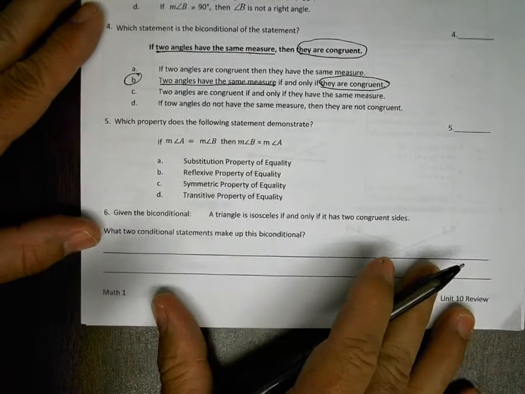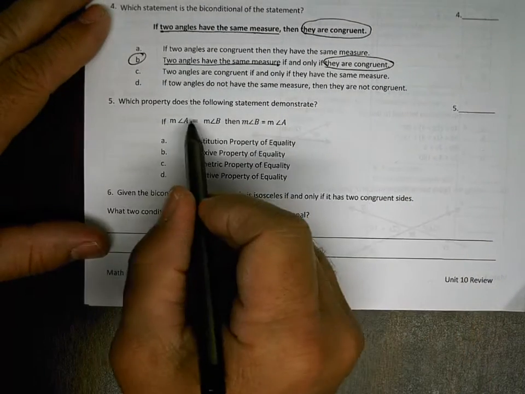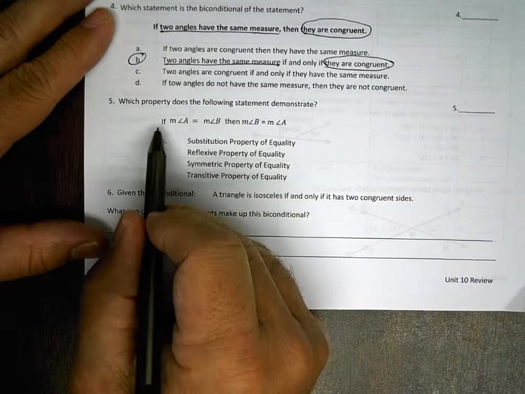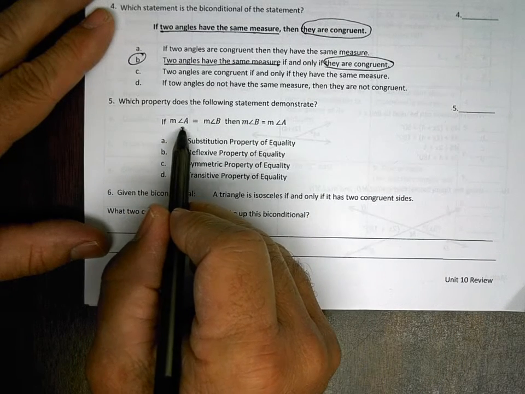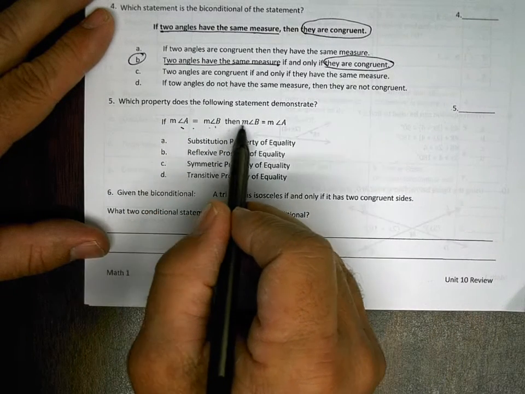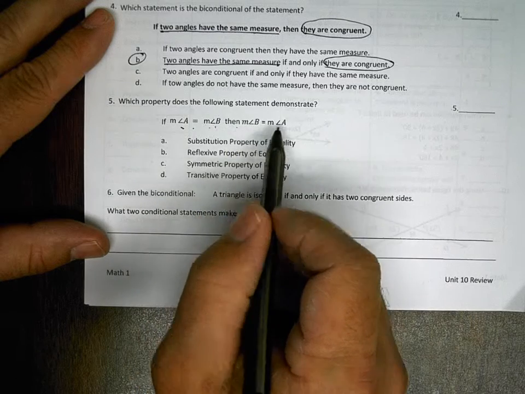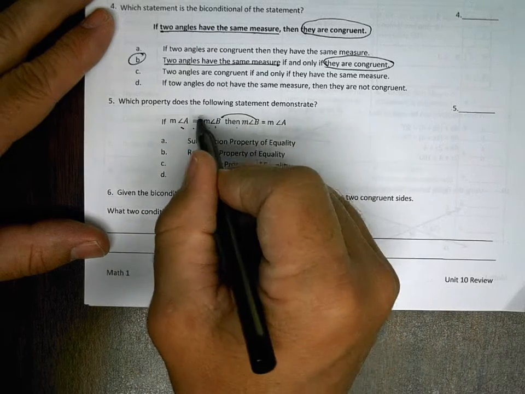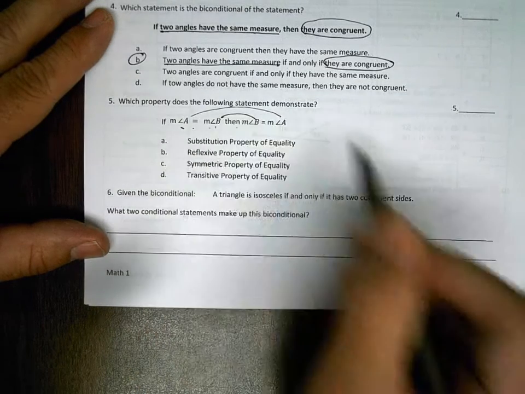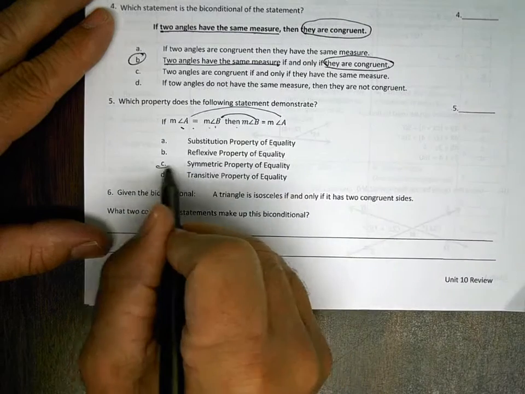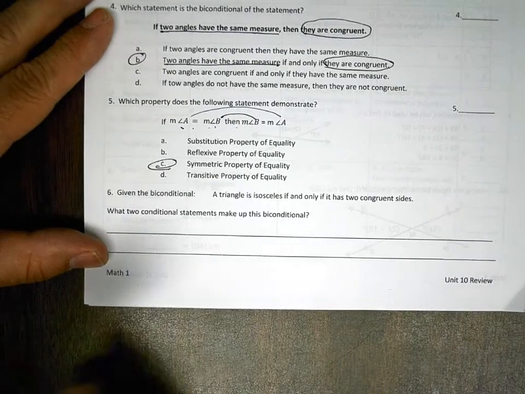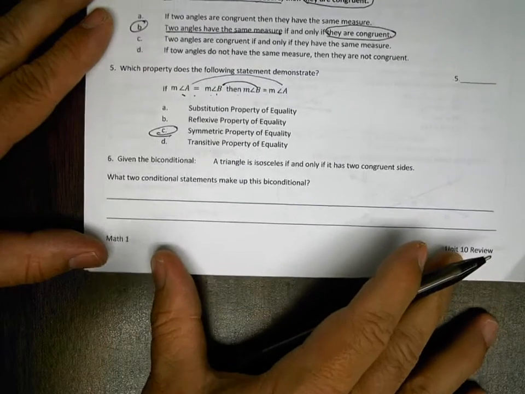Moving on to number 5. Which property does the following statement demonstrate? If the measure of angle A equals the measure of angle B, then the measure of angle B equals the measure of angle A. That is the symmetric property.